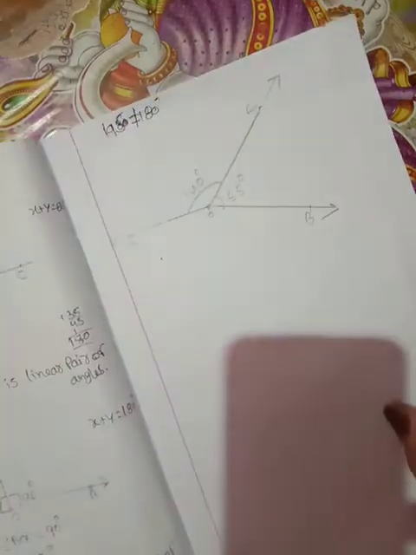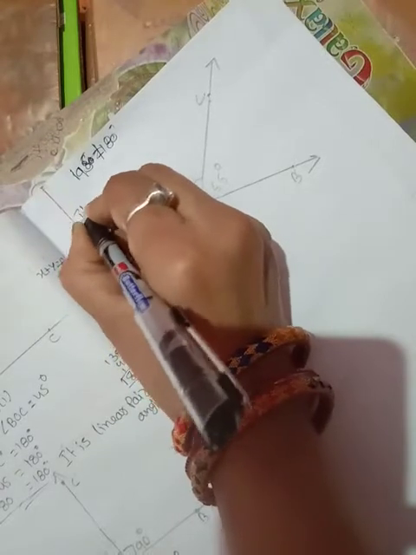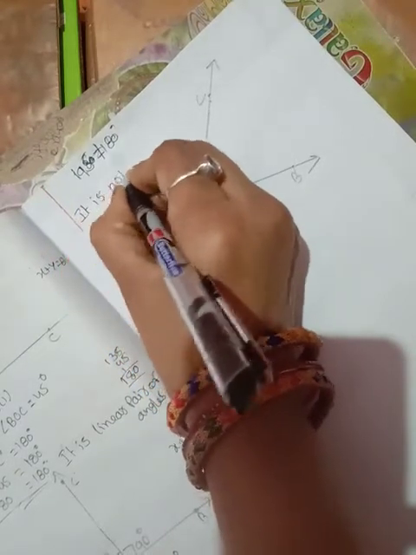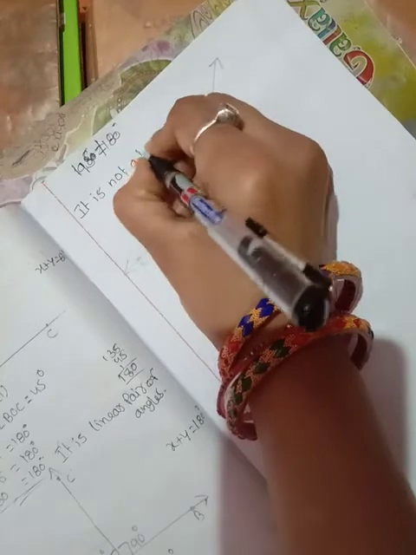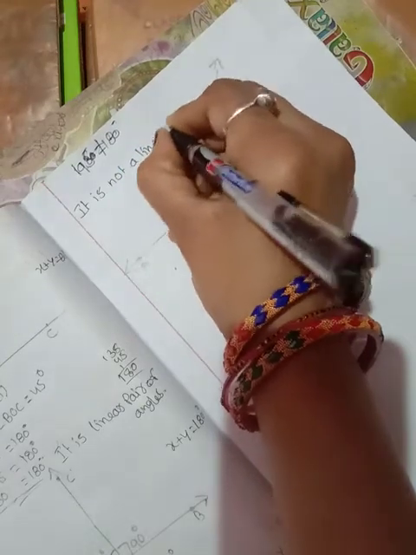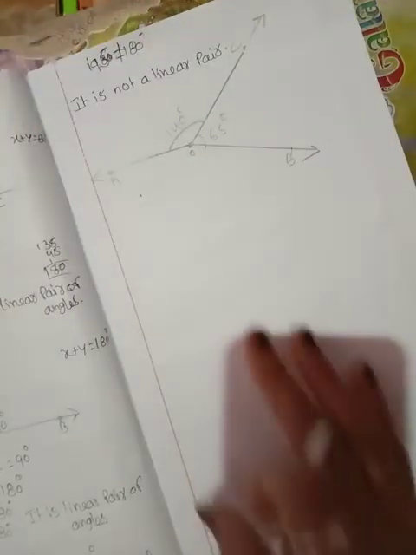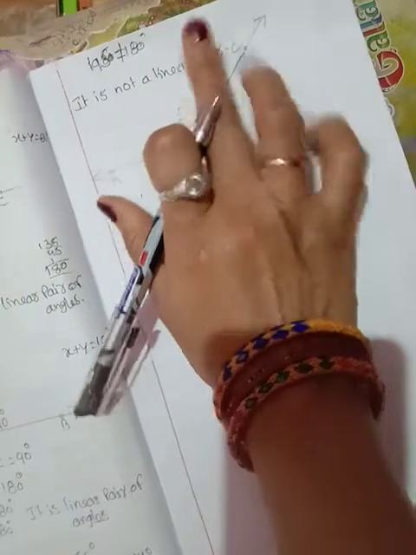195. Is it a linear pair? No, it is not a linear pair. It is not a linear pair. Why? Because here it is more than a half turn, only 195. So that's why it is not 180.